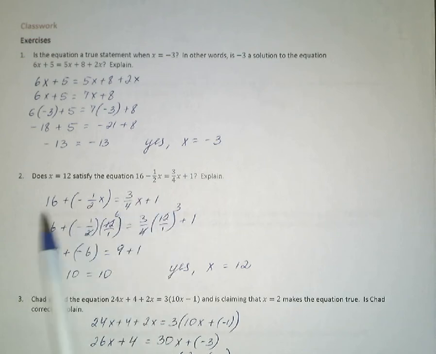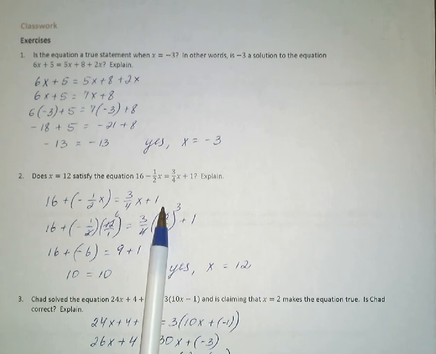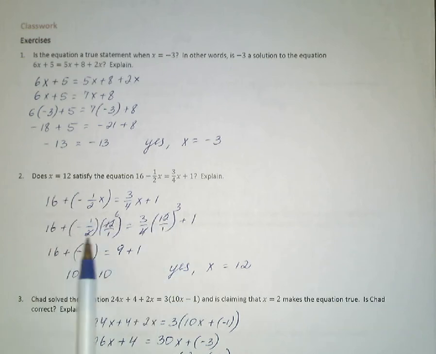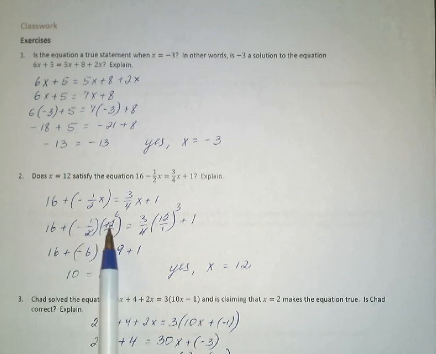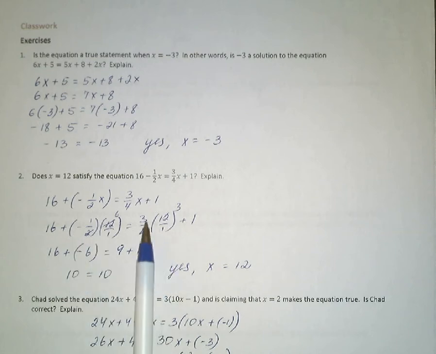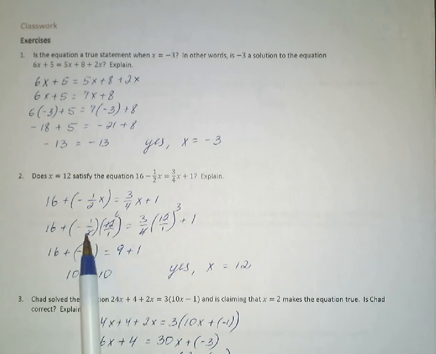Second one, 16 minus 1/2 x equals 3/4 x plus 1. There is nothing that I can simplify right away, so I just went ahead and substituted 12 instead of x and multiplied by the coefficient. So 12 over 1 I multiplied by -1/2, and 3/4 I multiplied by 12 over 1 as well. I simplified 12 and 2 and 12 and 4, and that's how I came up with -6 on my left side and 9 on the right side.